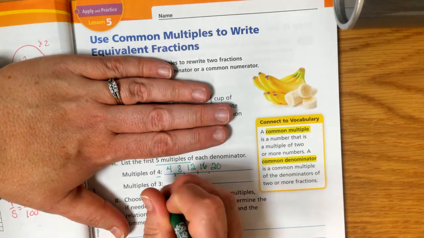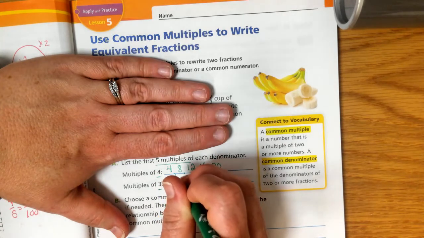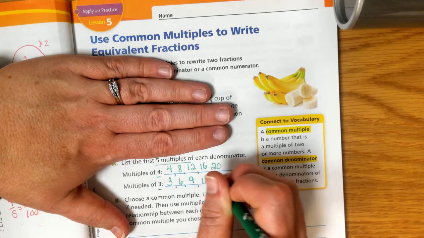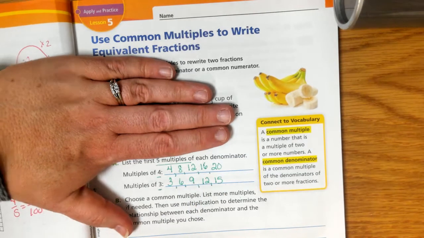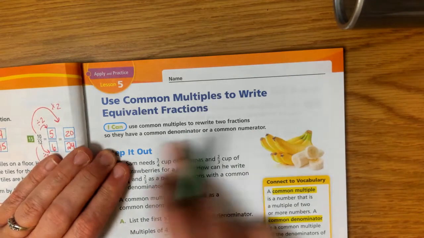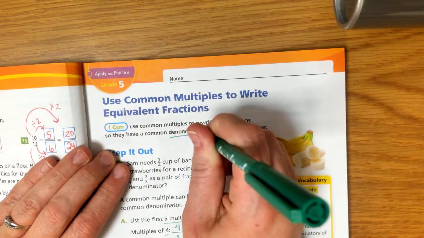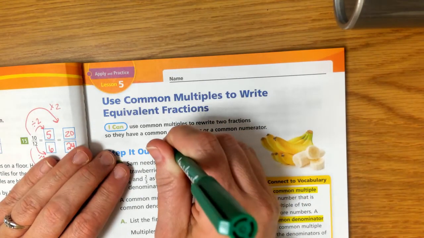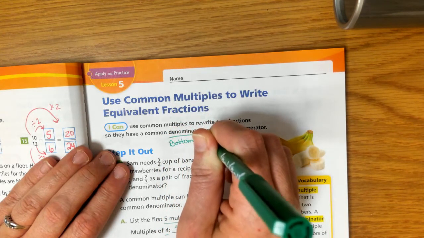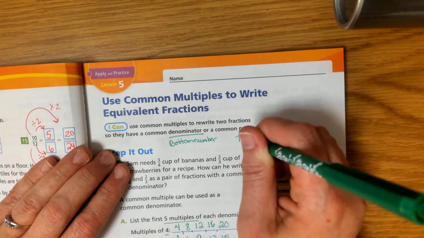So we'll do that for 3 as well. So the first 5 multiples of 3, we have 3, 6, 9, 12, 15. Okay? So we're going to be able to use common multiples to rewrite 2 fractions so that they have a common denominator or a common numerator. And remember, the denominator, that's the number on the bottom. And the numerator, remember, that's the number on the top.